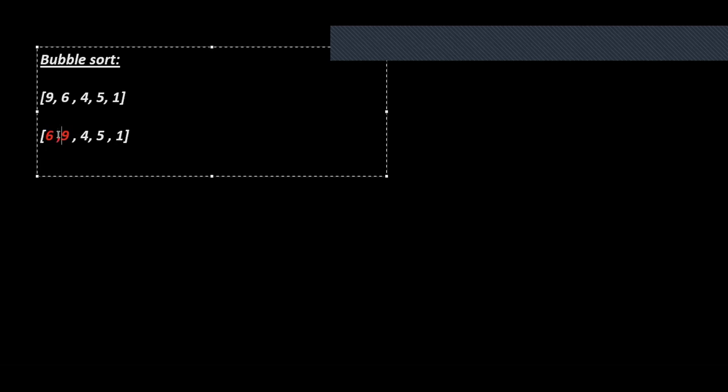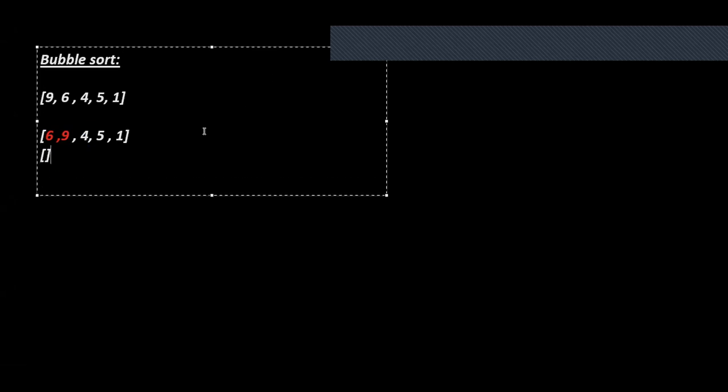Now I again do the same thing. Since the first two elements got swapped, now I want to check the next two elements. After checking the next two elements, 9 and 4, you can tell me, are they in correct order? The lesser element will be on the left side and the larger element on the right side. No, right? So I again need to swap this so that 4 comes here and 9 comes here.